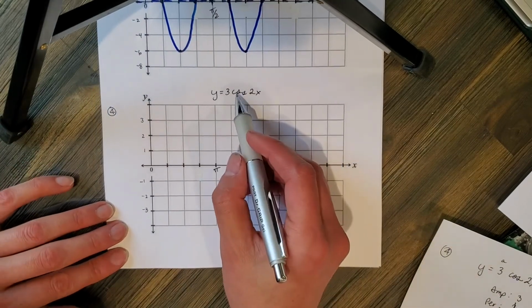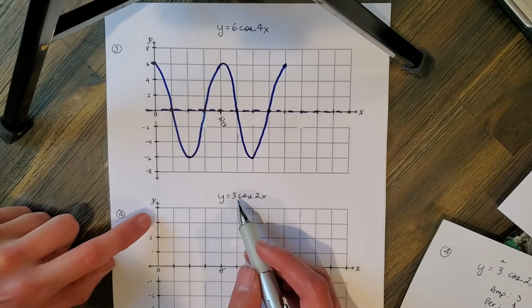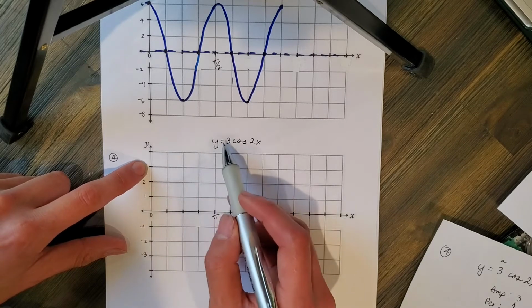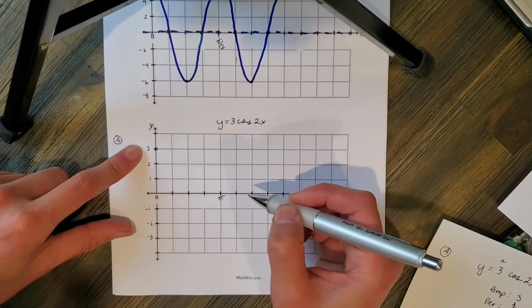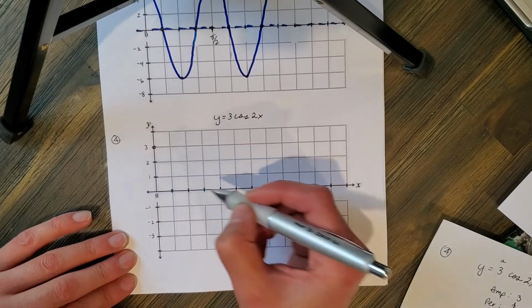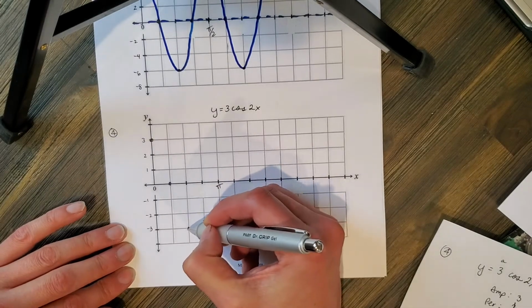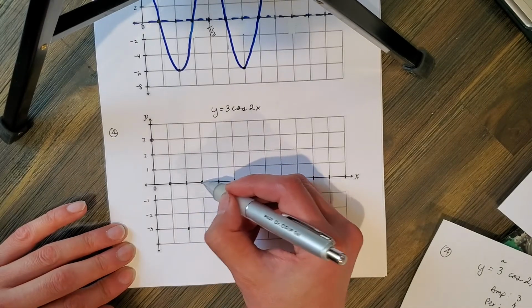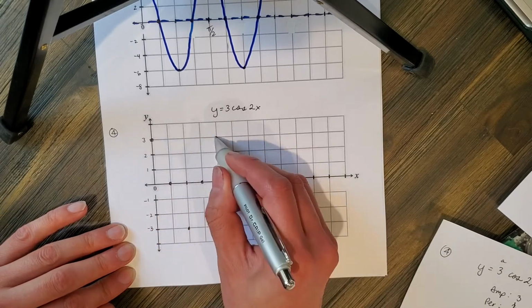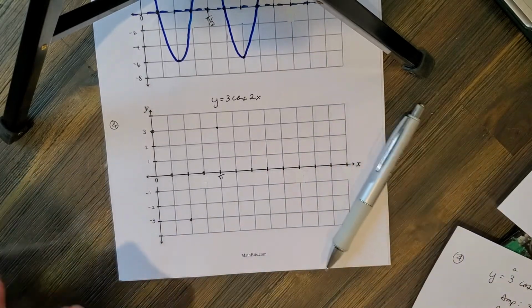And so my first point, since it's a cosine, just like this one, it starts at the maximum. Where's the maximum? Well, at 3, right? Because from the midline to the maximum, we have 3. So this is going to be the maximum, okay? And then on the next tick mark, I'm going to be at the middle. On the next tick mark, I'm going to be down at -3. On the next tick mark, I'm going to go back to the middle. And then on the last tick mark here, I'm going to be at the top right where I started. Same level as where I started. Okay, so I always end where I started. Okay, so let's connect.